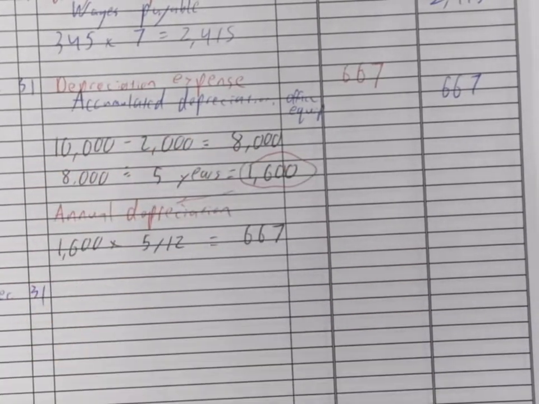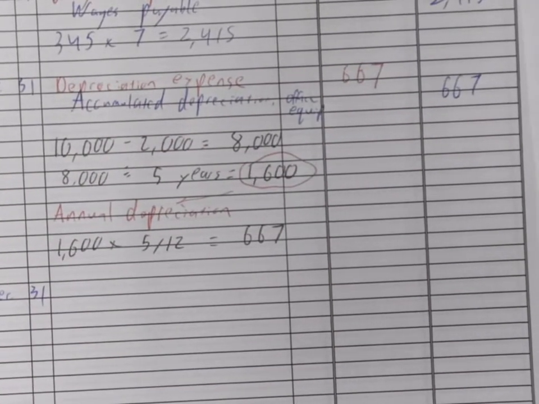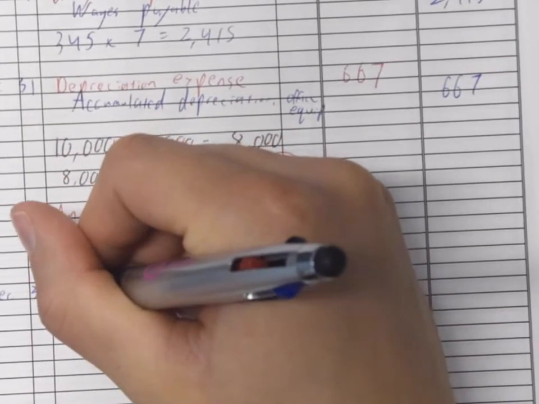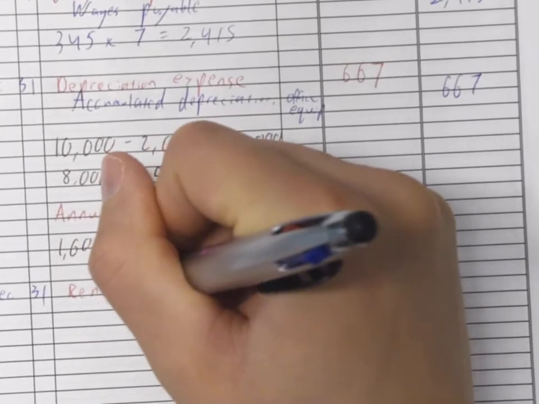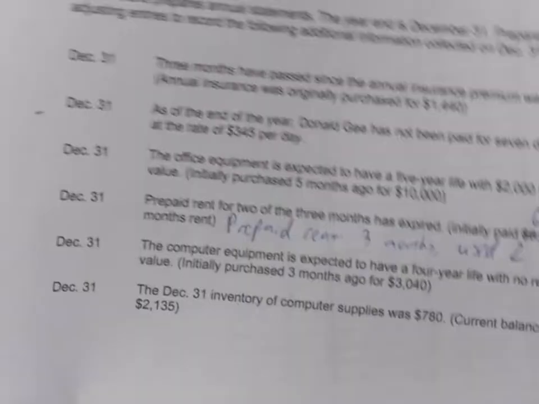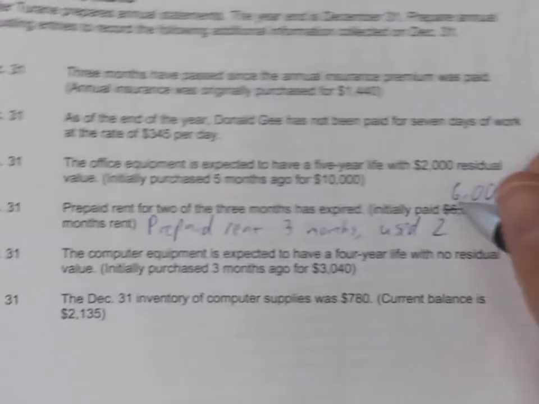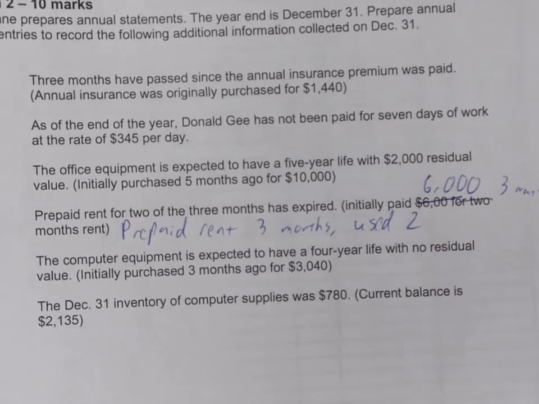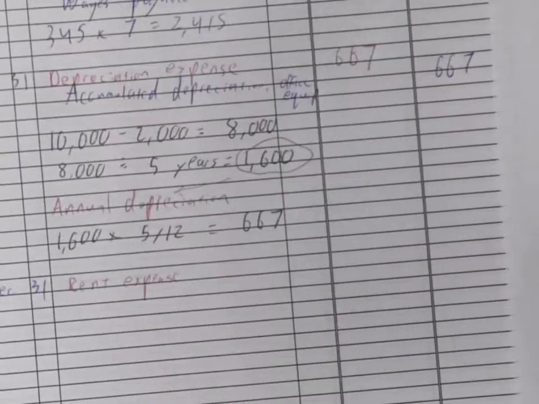So we have our prepaid rent. We have a rent expense now. We've used part of the rent that we've prepaid. And that rent, $6,000 for 3 months, having used 2 of it, means it's $4,000 that we've used.